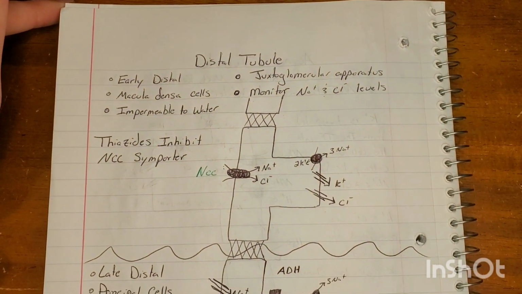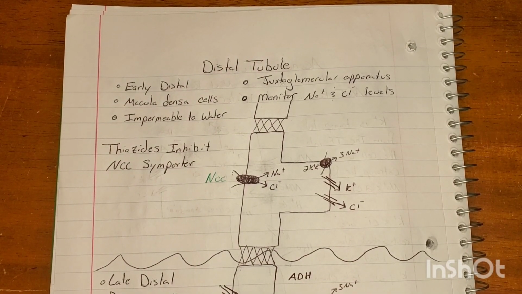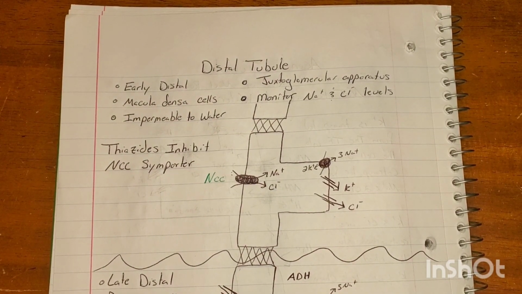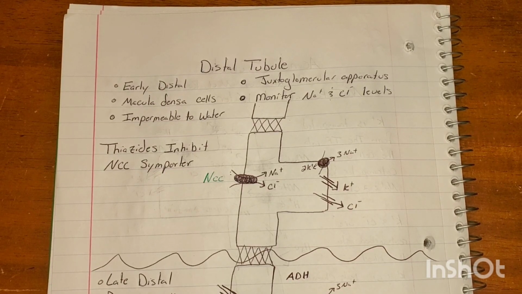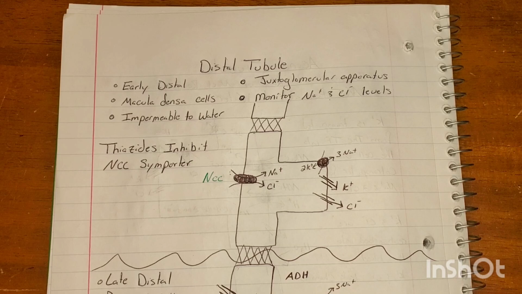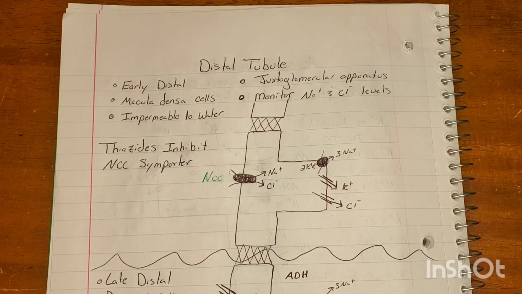We're going to divide the distal tubule up into a couple different segments. There's the early distal and the late distal. The early distal will have macula densa cells. These macula densa cells, the way that this tubule is positioned right near the afferent and efferent arterioles and the glomerulus, are able to communicate, kind of like we talked about earlier.